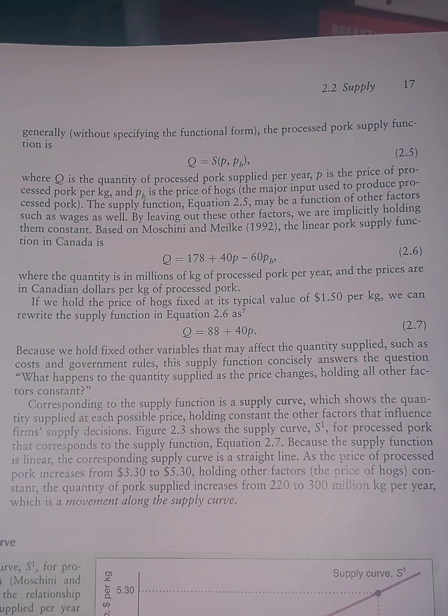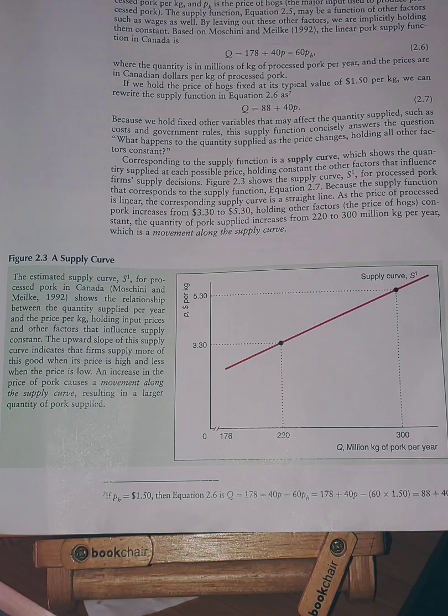Because the supply function is linear, the corresponding supply curve is a straight line. As the price of processed pork increases from $3.30 to $5.30, holding other factors constant, the price of hogs constant, the quantity of pork supplied increases from 220 to 300 million kilograms per year, which is a movement along the supply curve.